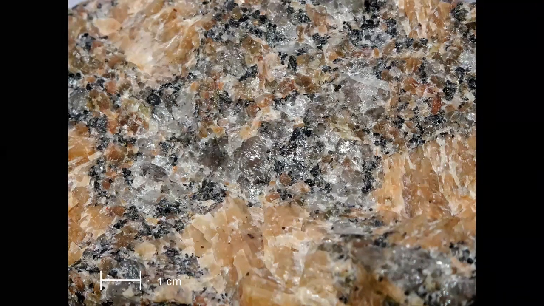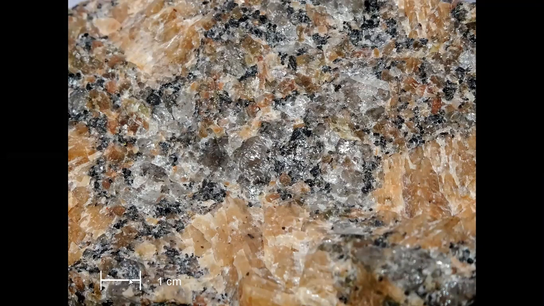So what can we see about the micas? Well, first of all, let's look at our scale bar. There's our scale bar, so that's 1 centimeter. Since we're talking about dark minerals, let's look at these dark ones. It's these pieces here, these black flecks, quite shiny. If you look up here, they're quite shiny.